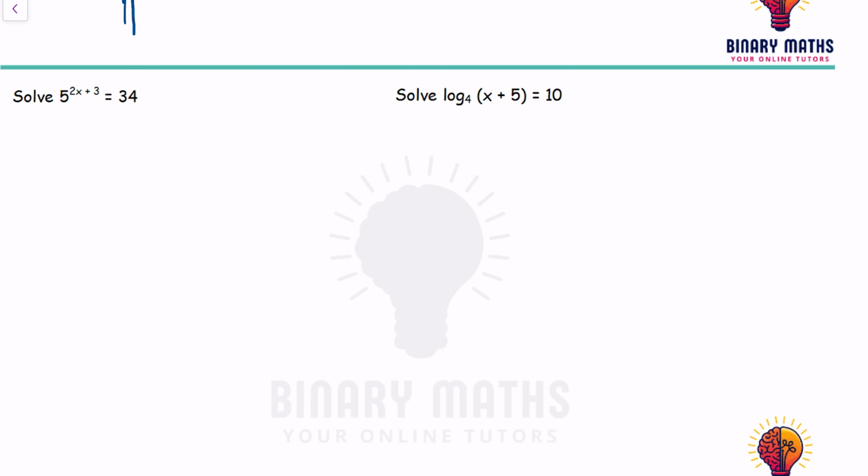Okay, so first example, solve 5 to the power of 2x plus 3 is equal to 34. Because it's 5 to the power of something, the opposite would be log base 5. So apply log base 5 to both sides. So log base 5 of 5 to the power of 2x plus 3 is equal to log base 5 of 34. Which means 2x plus 3 will be equal to log base 5 of 34.